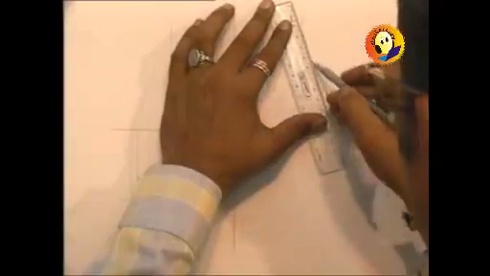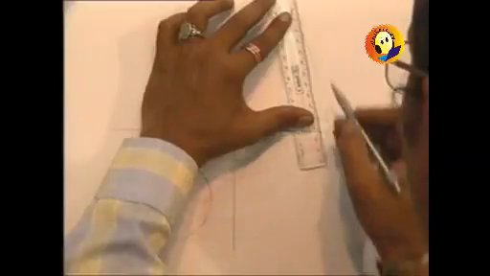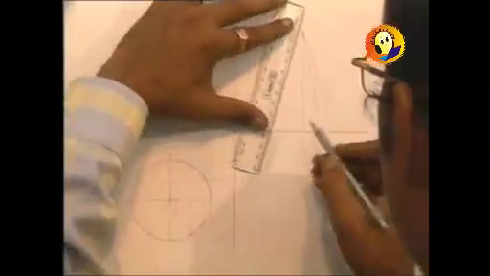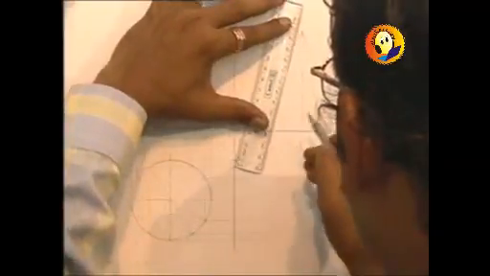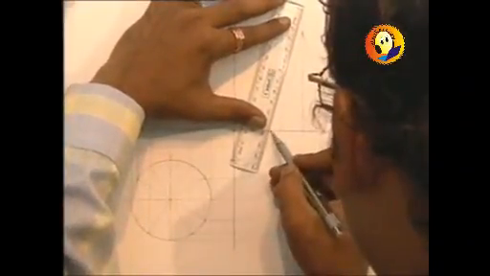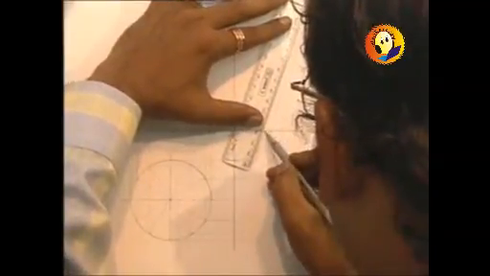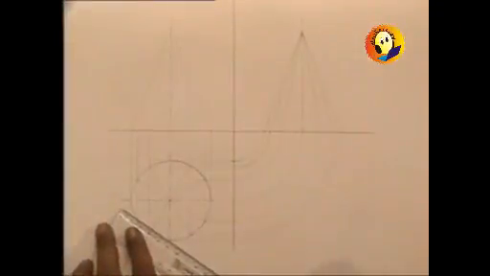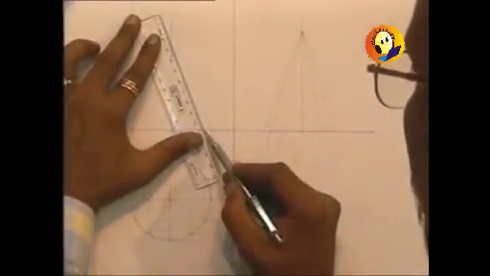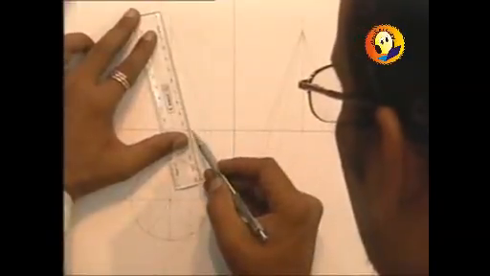These are the 12 generators of the cone, which we are marking in the side view, and of course we are required to mark them even in the front view also. So we complete the side view, and in the front view join those 12 points of the base to the vertex.